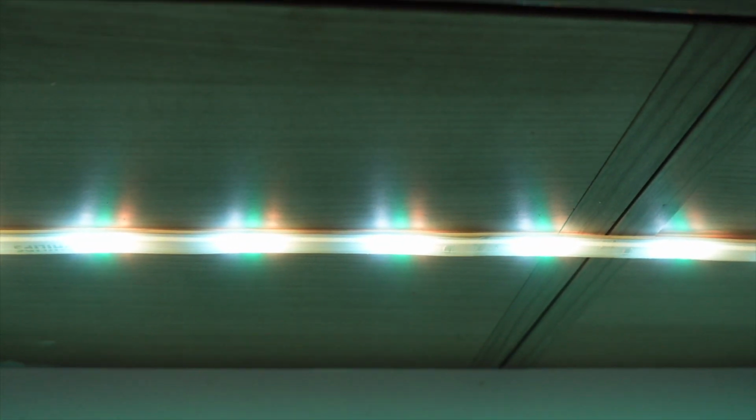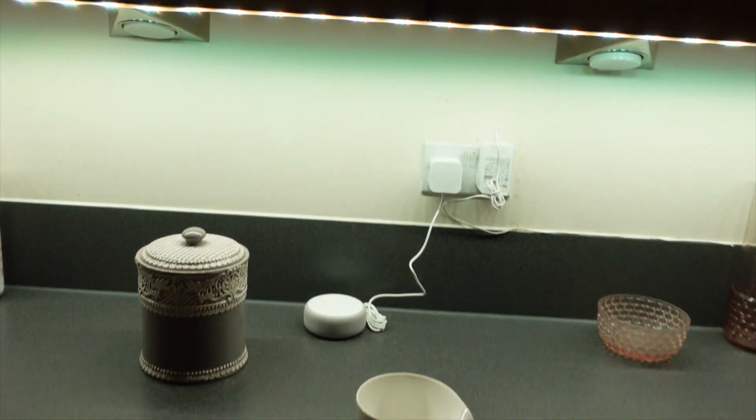If you only take one thing away from this video today, it's that LED light strips need to be out of sight, so you don't want to see the LEDs at all if possible, and also the light needs to be projected down or upwards onto a surface.